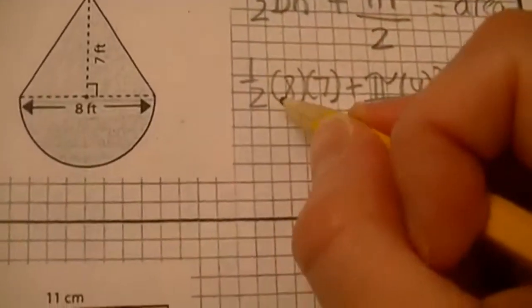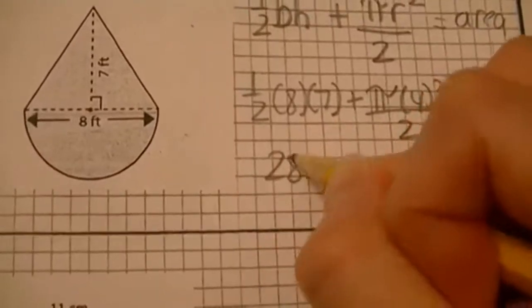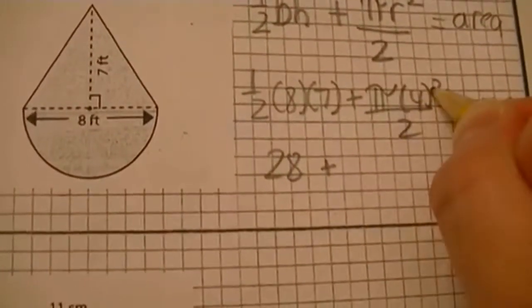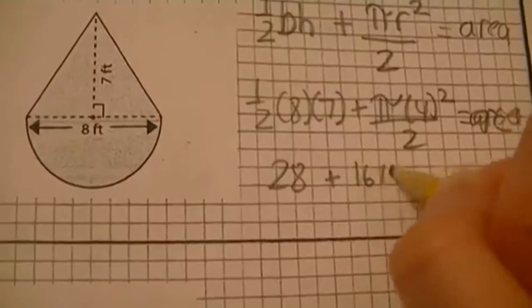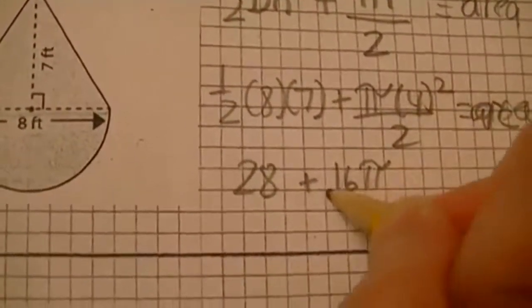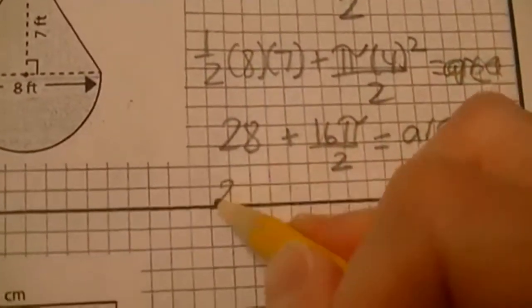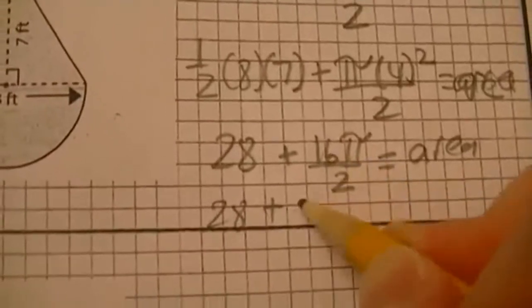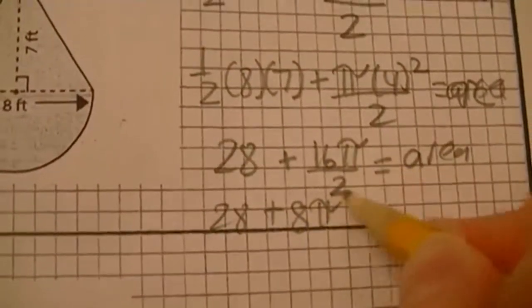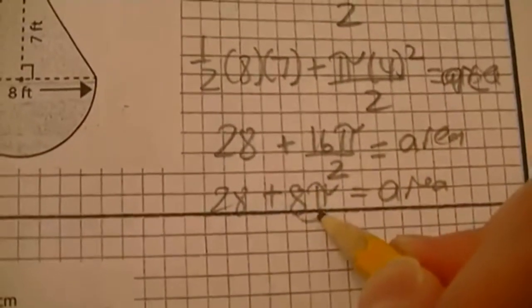Okay, so half of 8 is 4. 4 times 7 is 28. Okay, so this would be 4 squared is 16, so it's 16 pi. I could have written pi times 16, that's cool too, but that looks funny. Okay, so 28 plus, okay, 16 divided by 2 is 8. Don't forget the pi. Okay, and then 8 times pi when I typed it in.